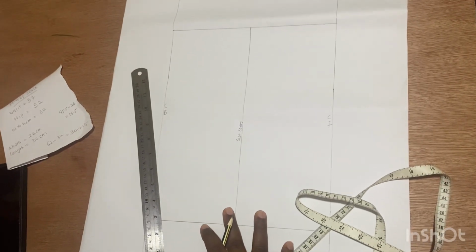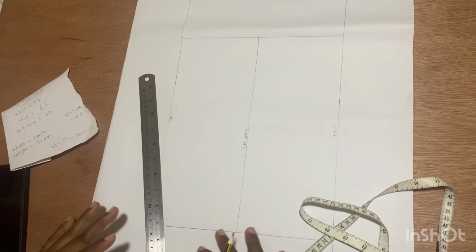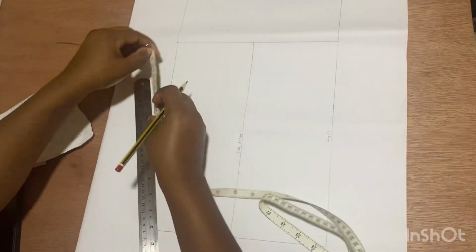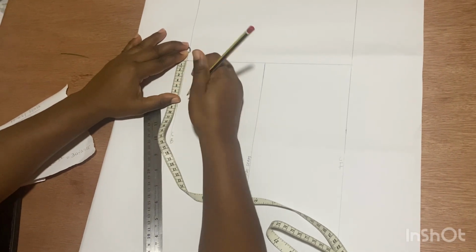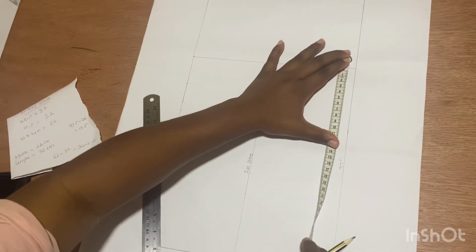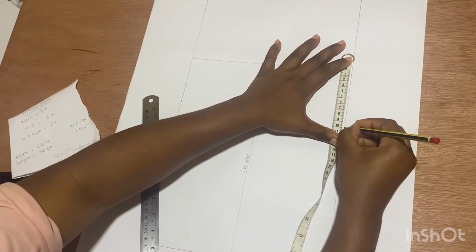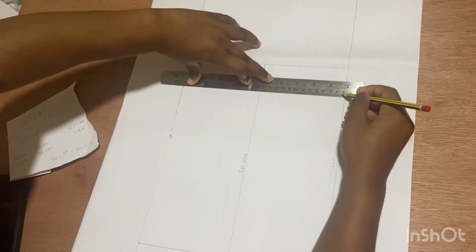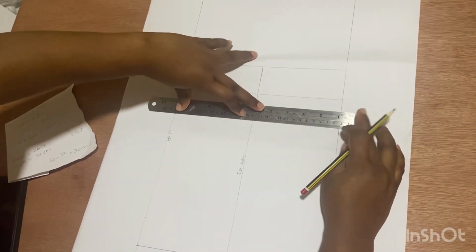The next thing we're going to do is get our upper hip line and our hip line. For size 14, that's the standard size, the upper hip line is 10 cm while the hip line is 20. Because we are working with half scale, the upper hip line will now be half of the full scale. So upper hip line is going to be 5 cm while the hip line is going to be 10 cm, which is half of what we had. I'll be measuring 5 for upper hip line, 10 for hip line, and then we'll connect. Don't forget, as you're working, you have to label.